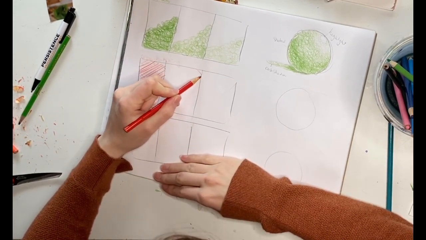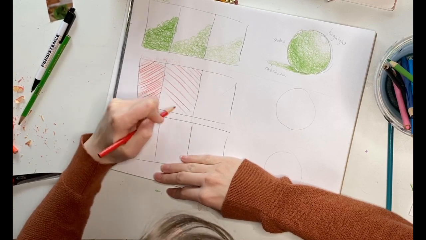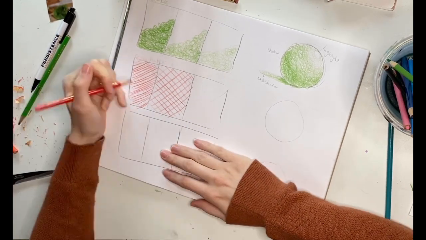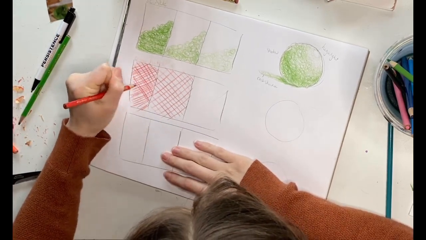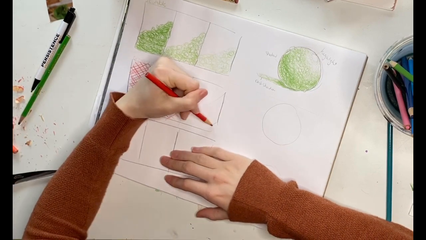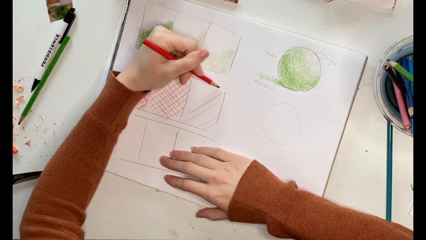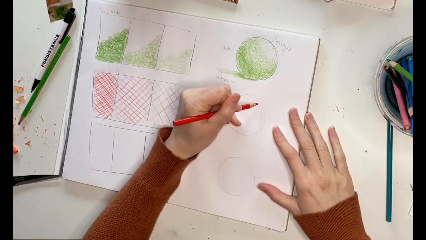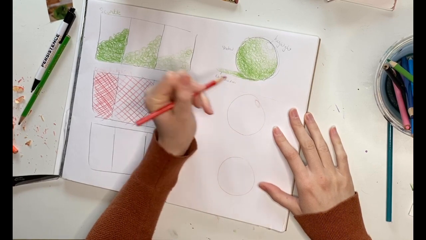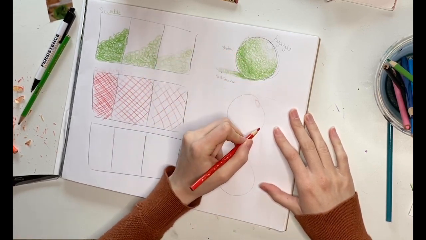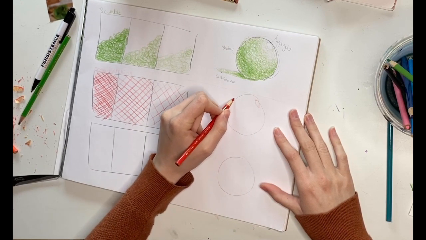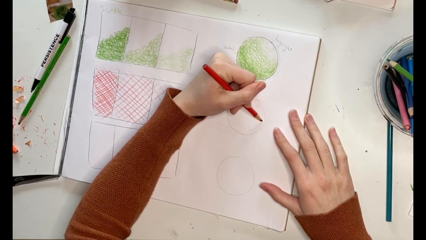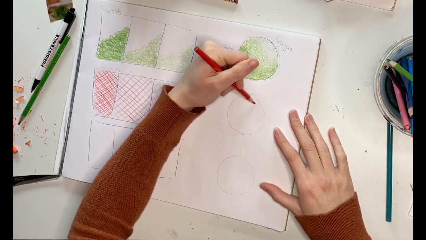Now for my medium one. And then for my lightest one, I'm going to keep the lines the most distance apart. I'm going to draw the lightest. Same thing for this sphere: draw your little circle, more like an oval, and then map out where your shadow's going to be and your cast shadow. And for this one, I'm just going to go diagonal lines.